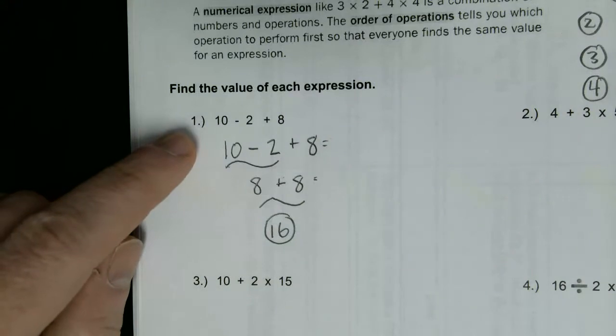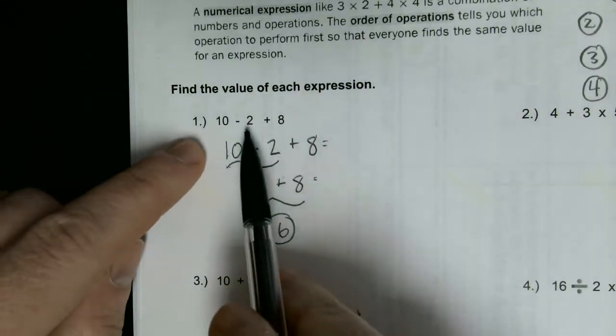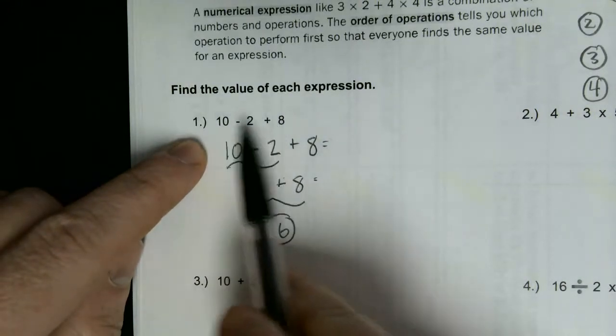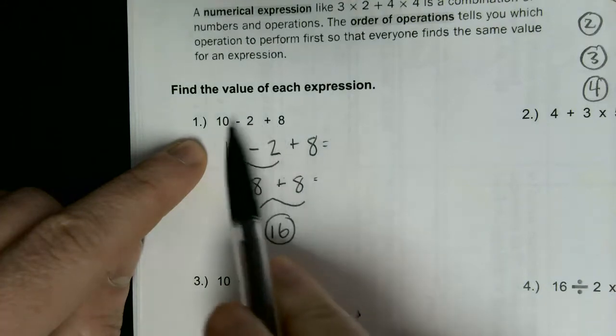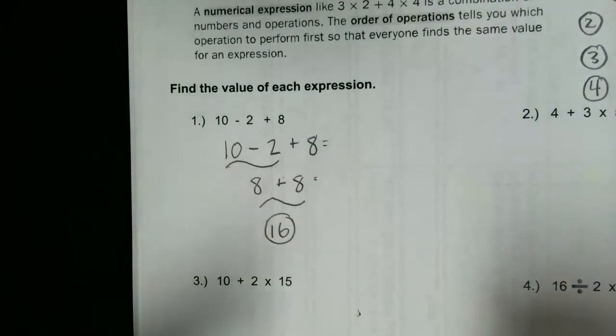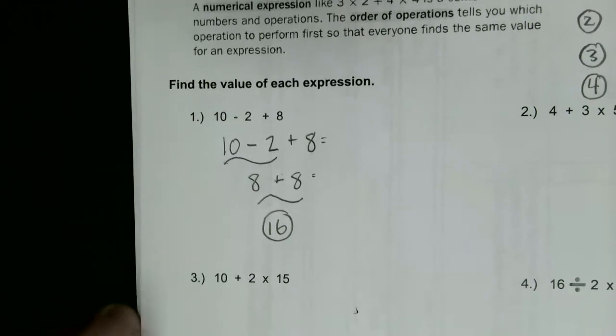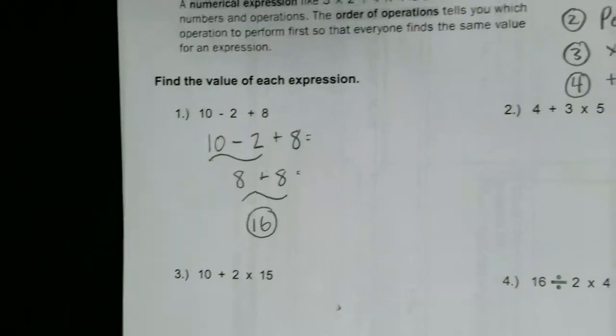If you did that in the wrong order, if you did the addition first, if you went right to left, 2 plus 8 is 10, and then you have 10 minus 10 is 0, so you get a completely different answer. We want to make sure every time we do one of these, everyone gets the same answer.